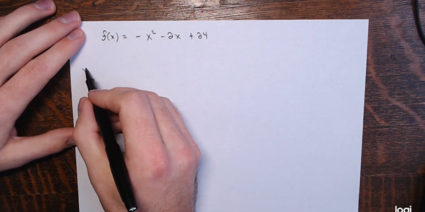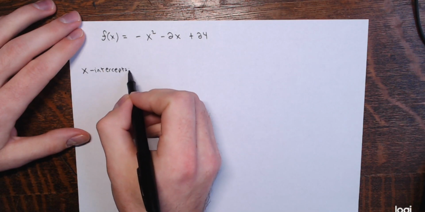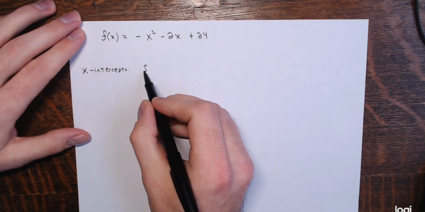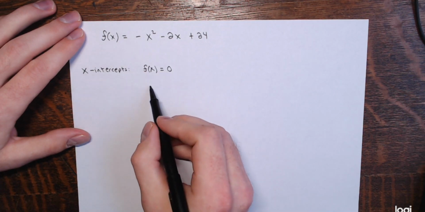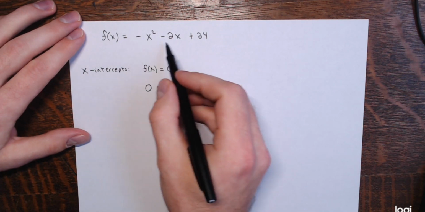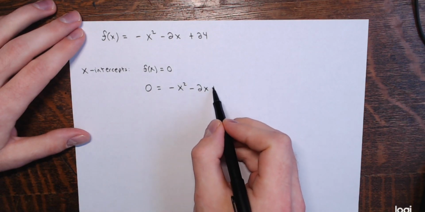And say I wanted to find the x-intercepts. Well, again, just let y be 0. Let the output be 0. So I replace f of x with 0, and we get 0 equals -1x squared minus 2x plus 24.